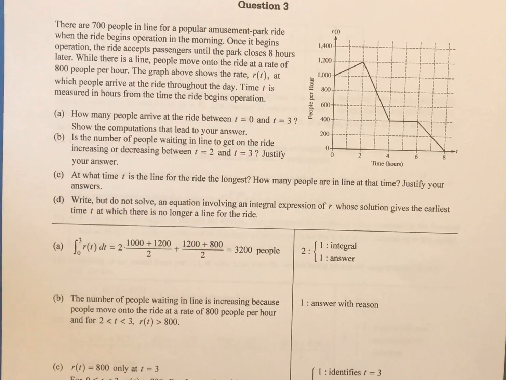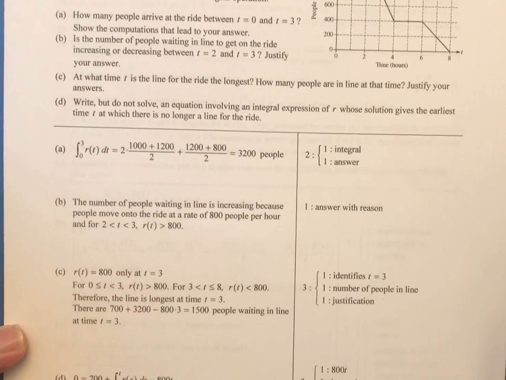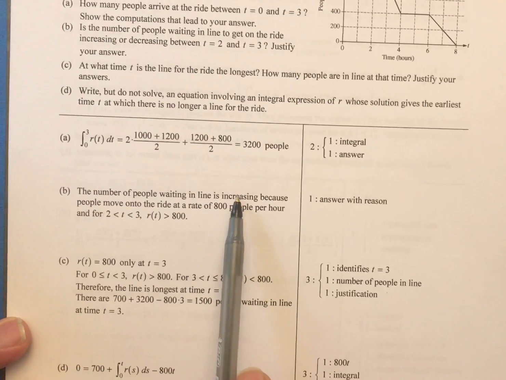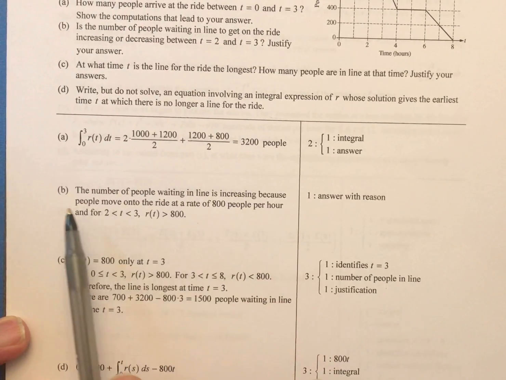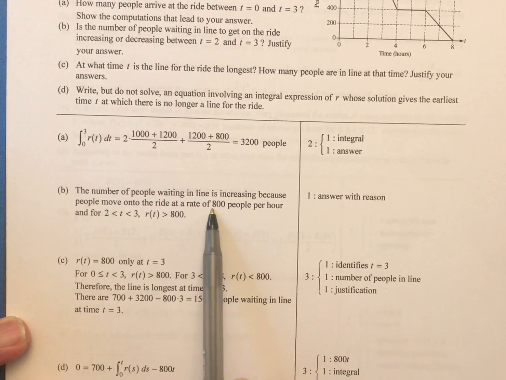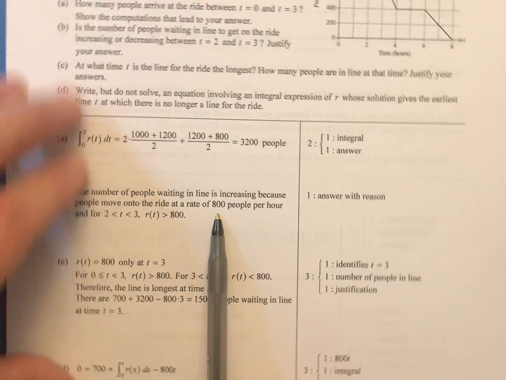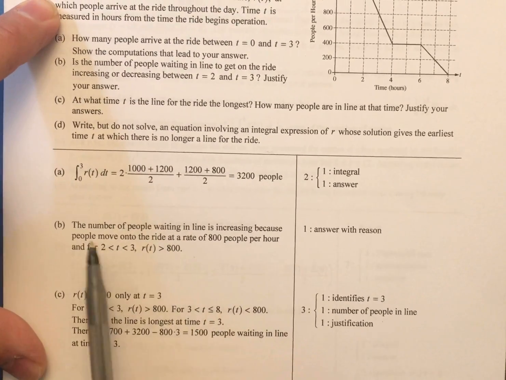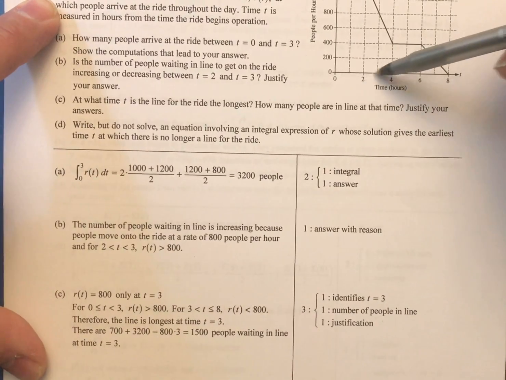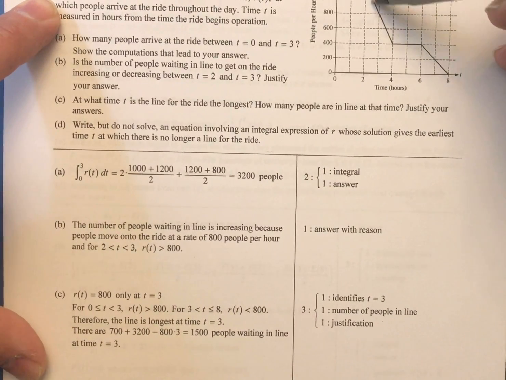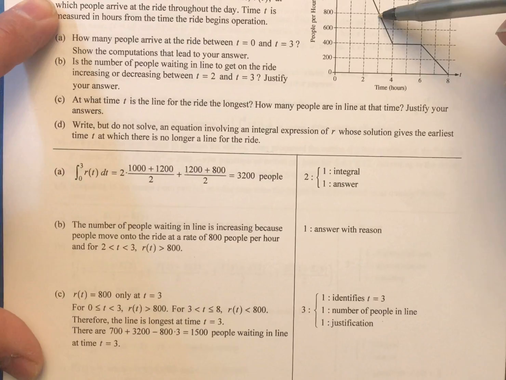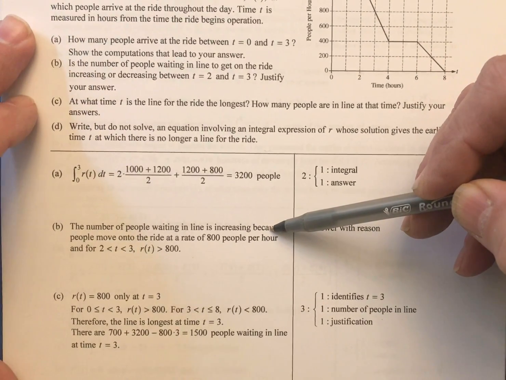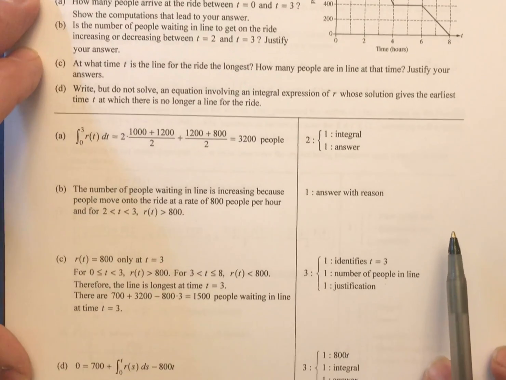Now, as I mentioned earlier, in part B here, the number of people waiting in line is going to be increasing because the ride is taking people at a rate of 800. So between 2 and 3 here, that rate is above 800. So that means that the line is going to be increasing in length.